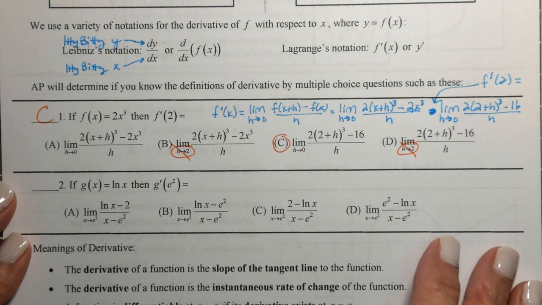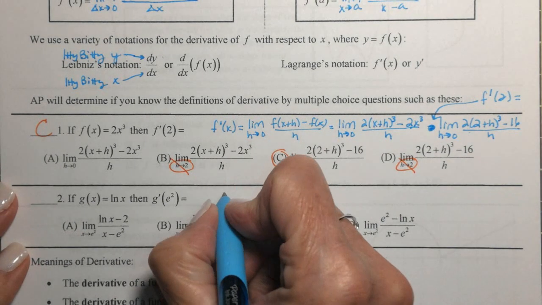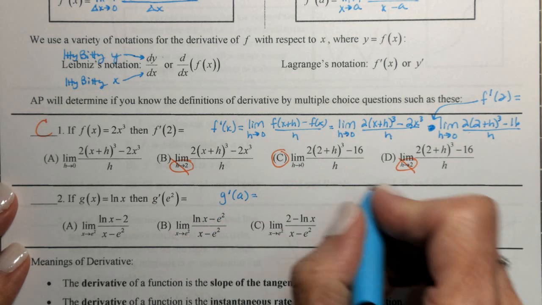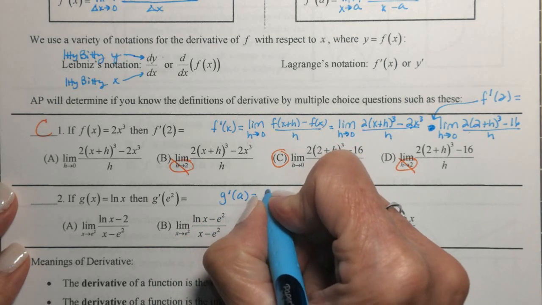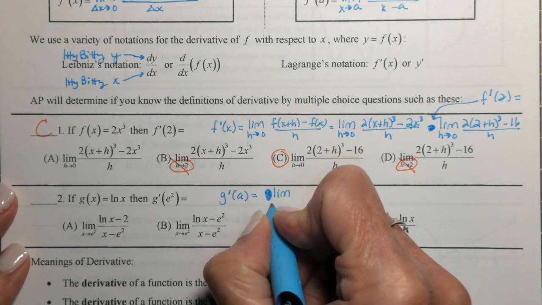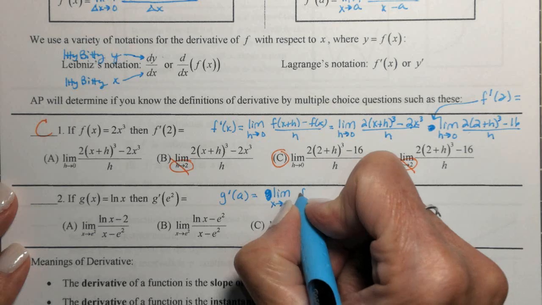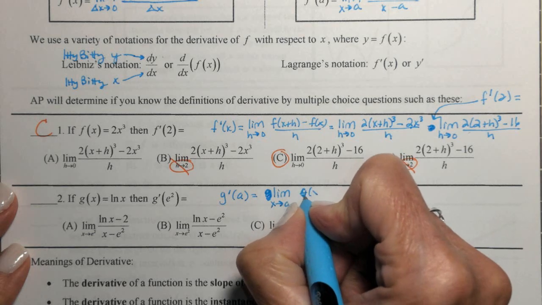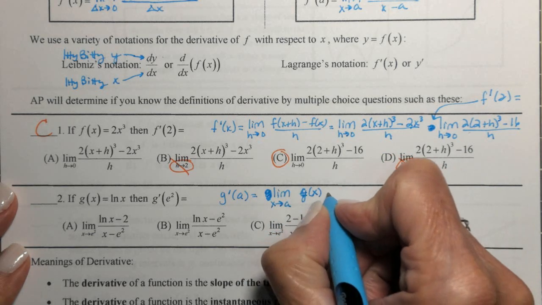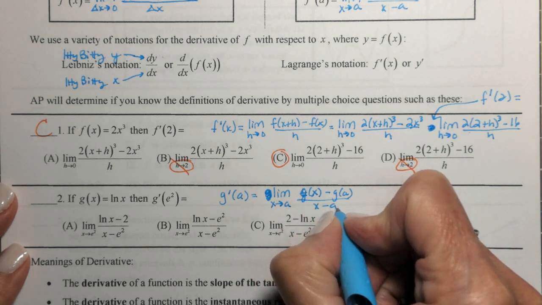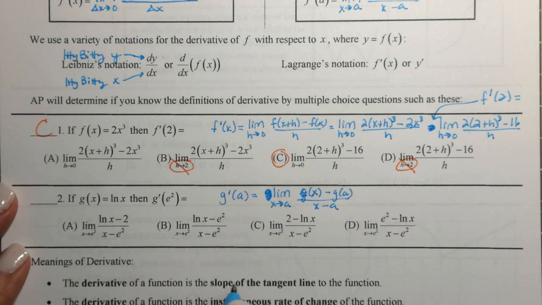So I'm going to write it down. G prime at a, I'm just going to write it with a's first, is the limit as x approaches a of g of x minus g of a all over x minus a. That's g prime of a.